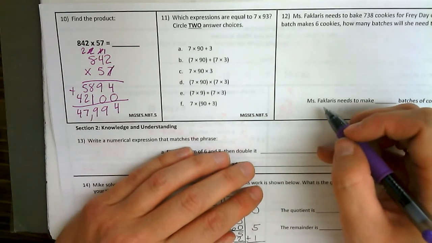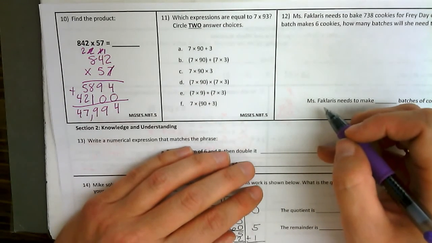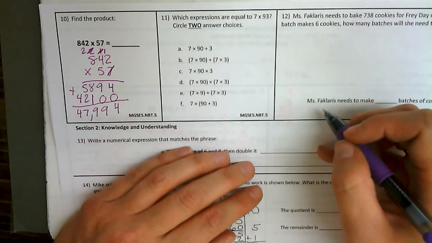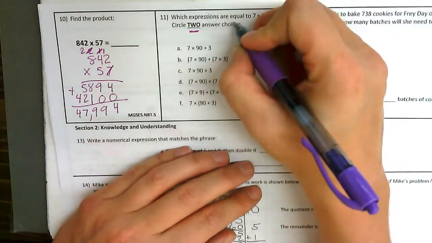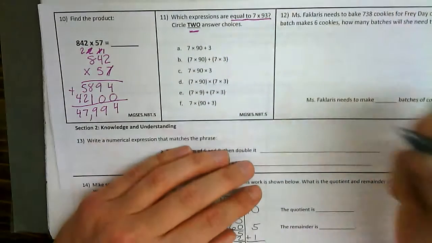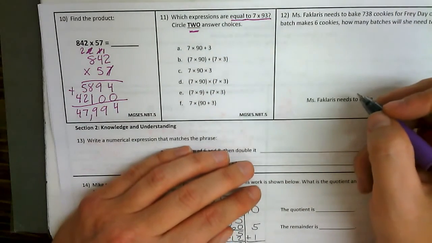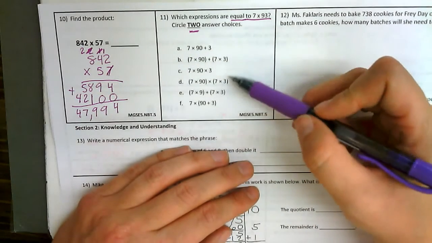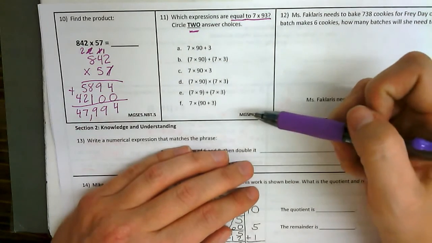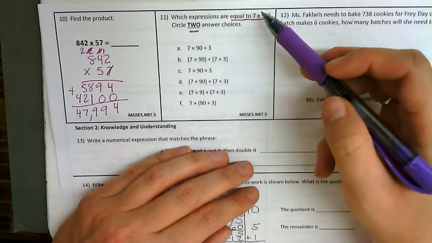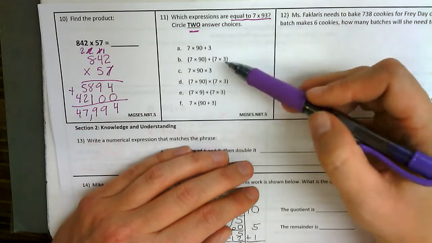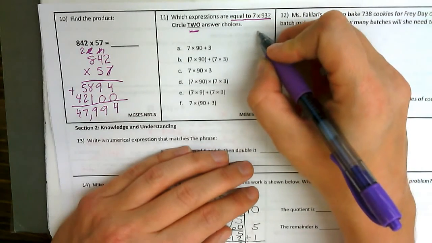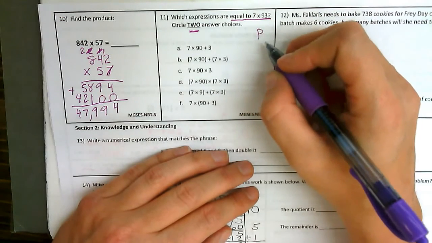Number 11, which expressions are equal to 7 times 93? Choose two answers. Circle two answer choices. So we need 2 of these. 2 of these are the right answers. We're looking for something that's equal to 7 times 93. So when I look down here, I can tell that this is going to be an order of operations problem. It looks like they're trying to decompose these numbers, maybe. So I'm going to go over here. I'm going to write my order of operations just to make sure.